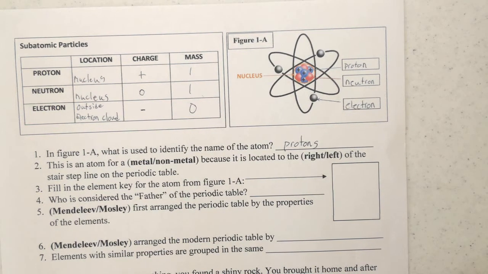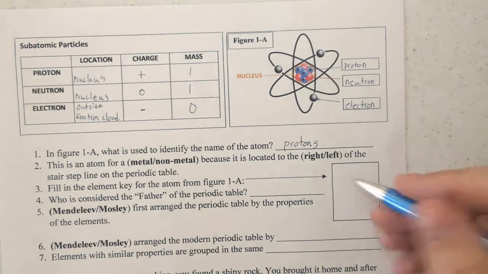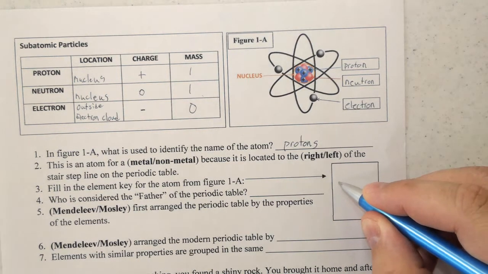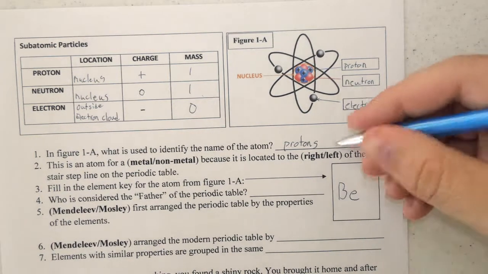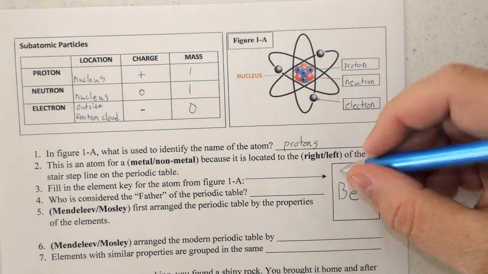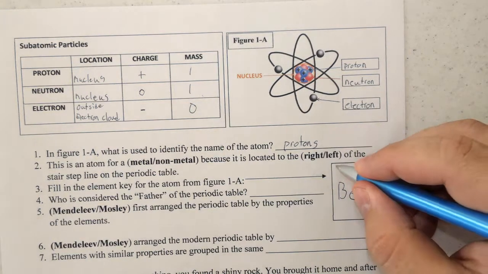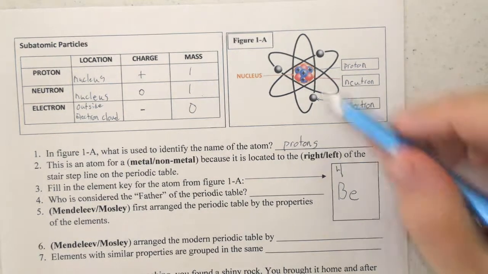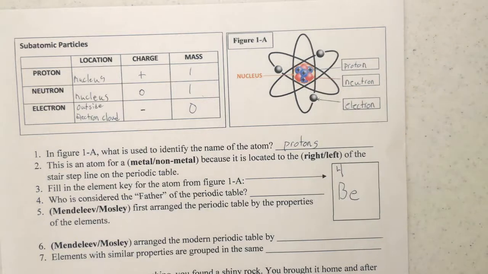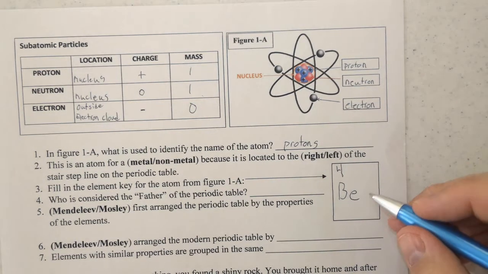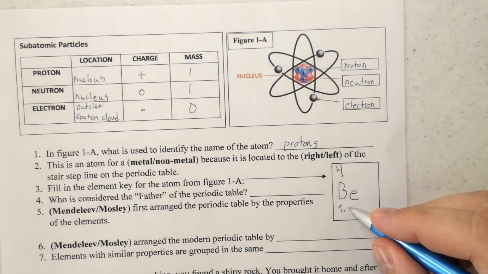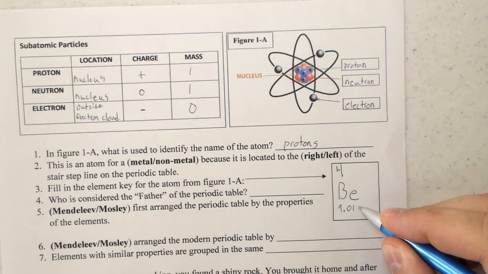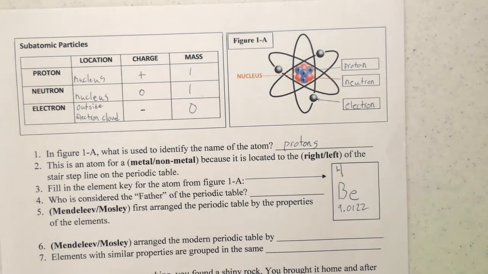Okay, so we're going to remember that it is beryllium, which the symbol is Be, and the atomic number is 4. As we've already said, it's got 4 protons here, so this is a picture of beryllium. And its atomic mass is different based on what periodic table you get, about how many significant figures, but the one I'm looking at right now, it is this.